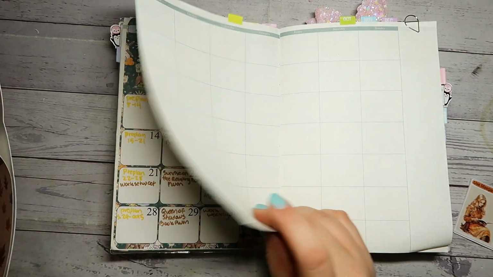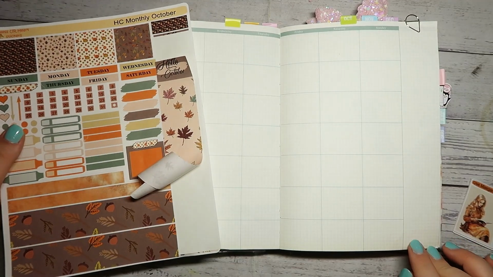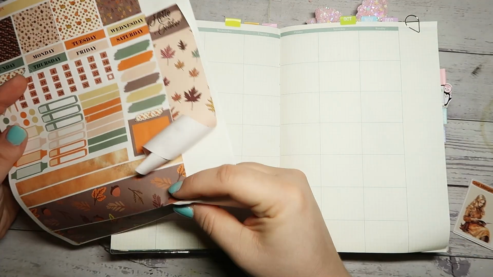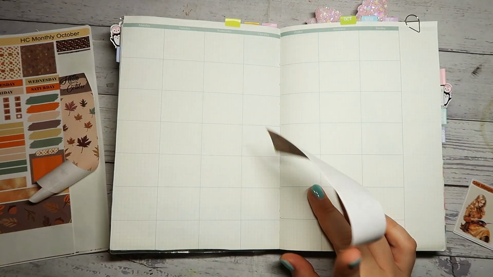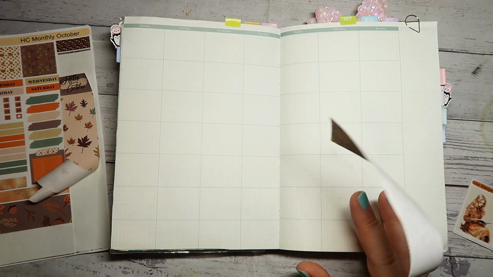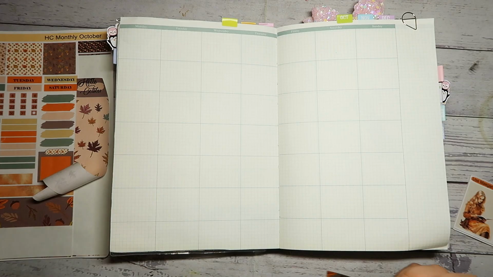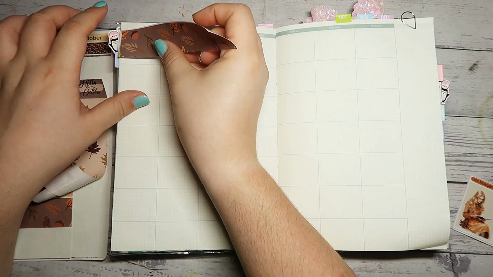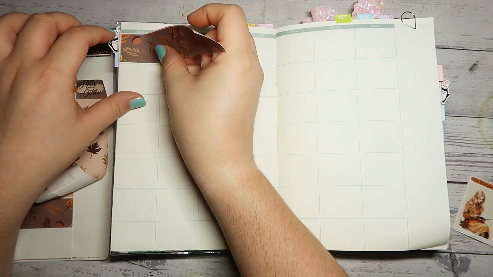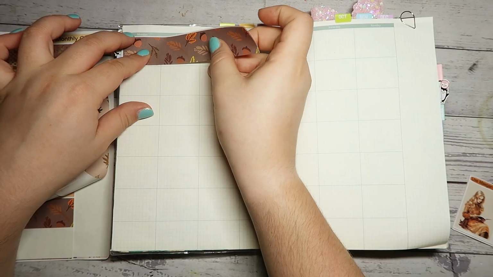I think it starts on Wednesday, right? It starts on Wednesday. So that means that the month is going to end on a Friday. I had to double check on my calendar. So we are going to put this up here.